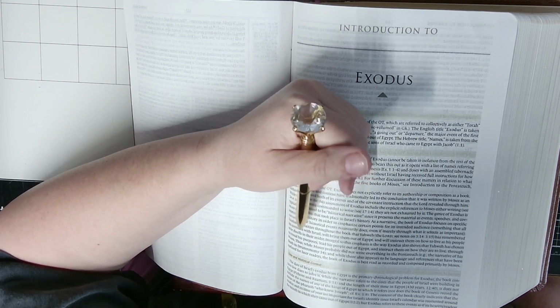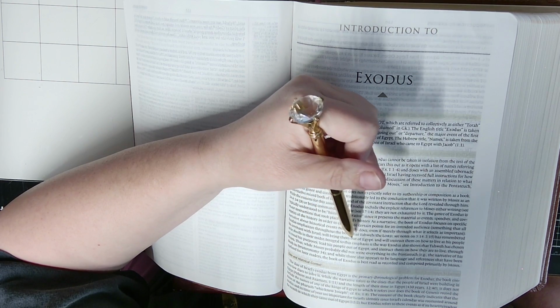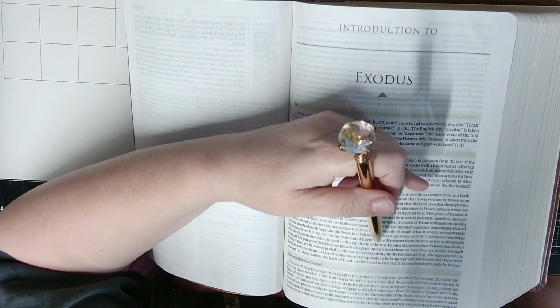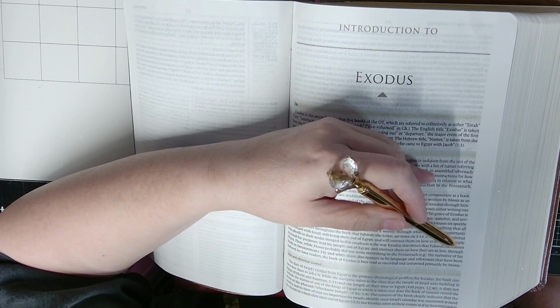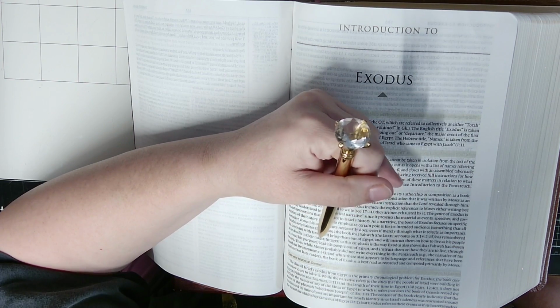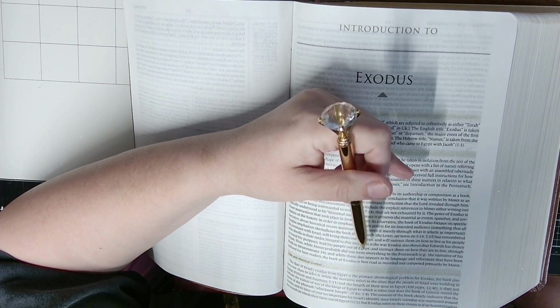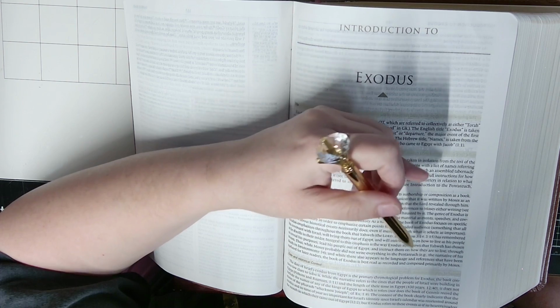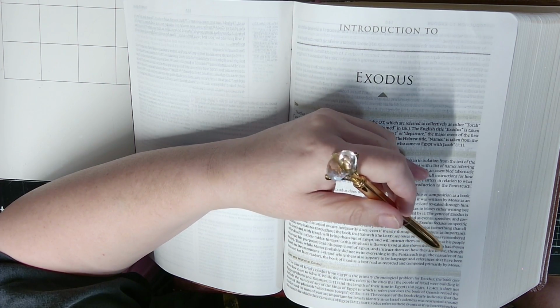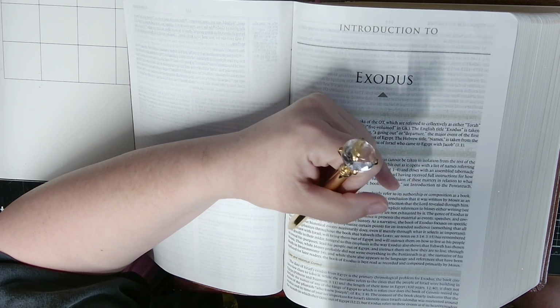Exodus emphasizes throughout the book that Yahweh, meaning the Lord, has remembered his covenant with Israel, will bring them out of Egypt, and will instruct them on how to live as his people as he dwells in their midst.